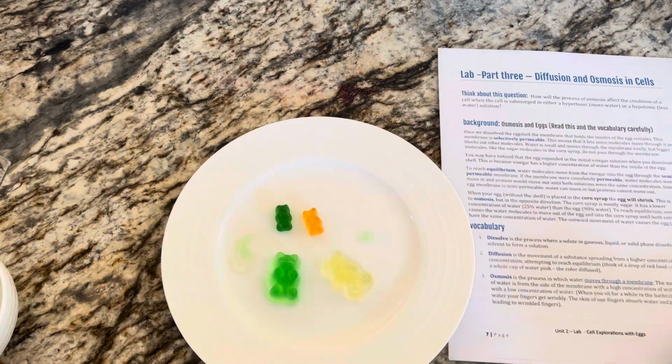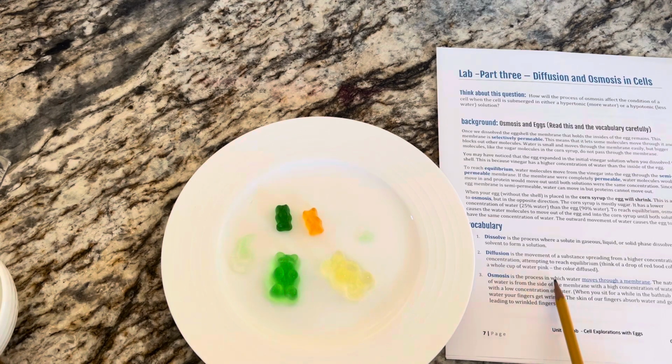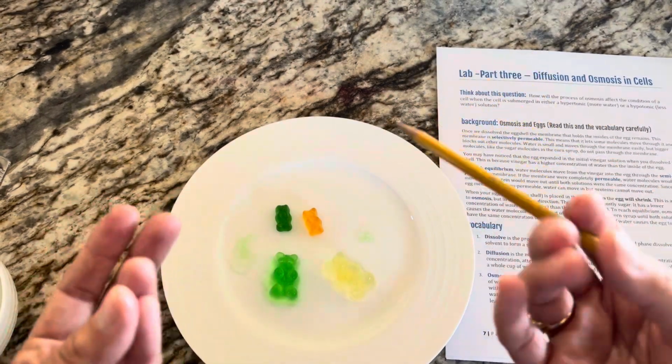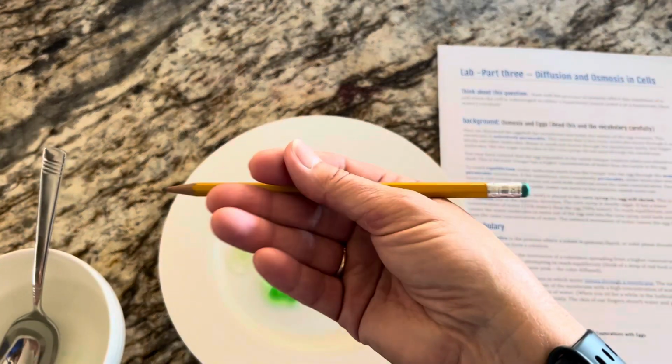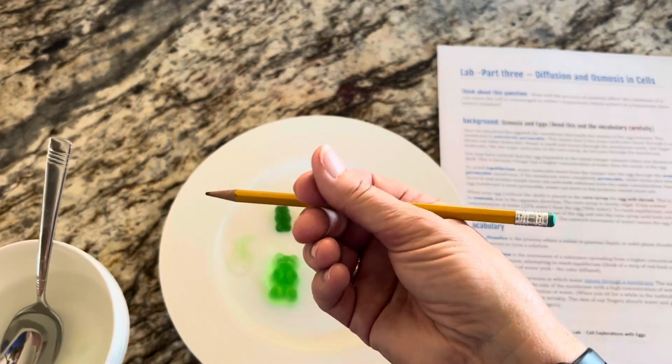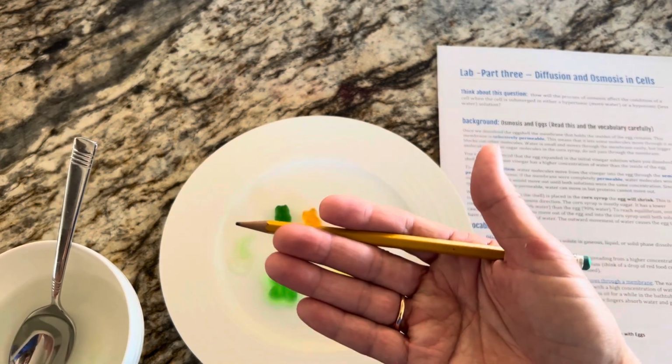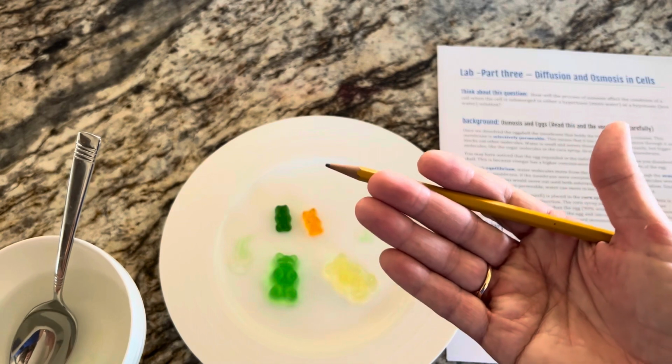And that's because if we read along in our sheet here, osmosis is the process in which water moves through a membrane. The natural movement of water from the side of the membrane with the higher concentration of water to the side with lower concentration. And again, I like to use that example of sitting in a bathtub or a swimming pool and your fingers get all pruned. That's because the water is moving from the bathtub into your fingers. And of course, we know that we have a membrane there, we have skin. So something is happening, right? Something is happening.